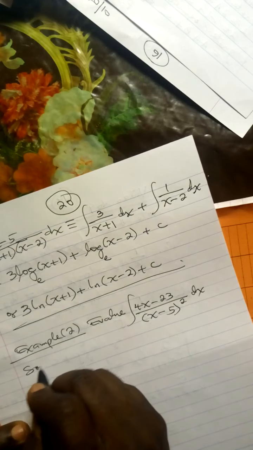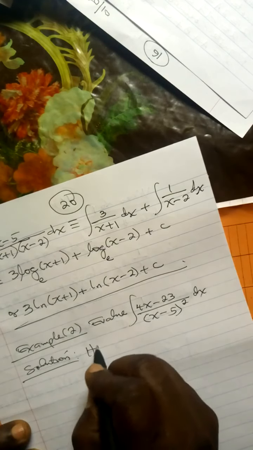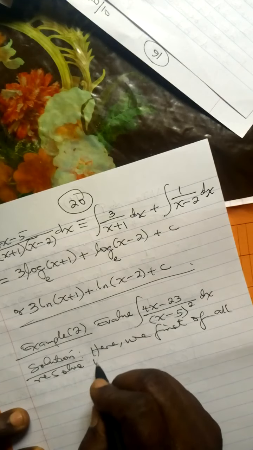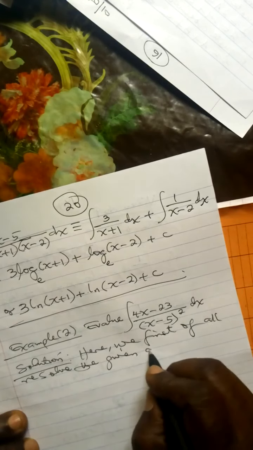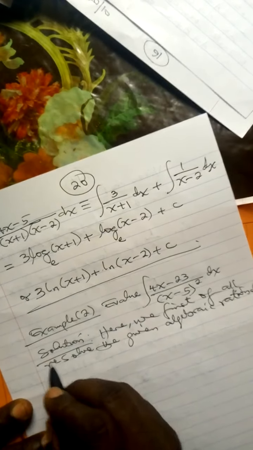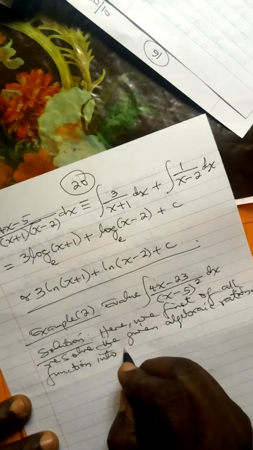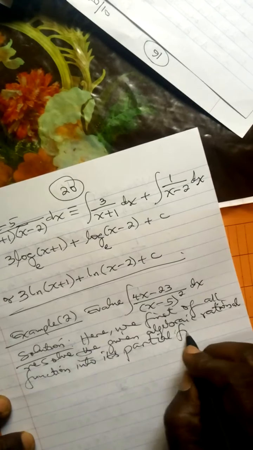Here, that is the solution. Here, we first of all resolve the given algebraic rational function into its partial fractions.